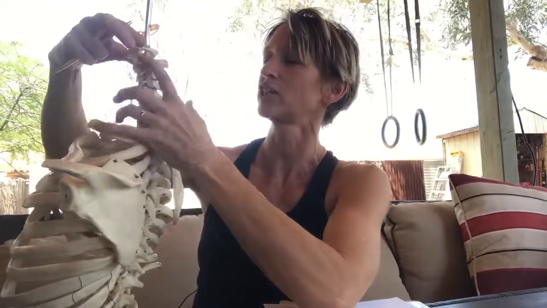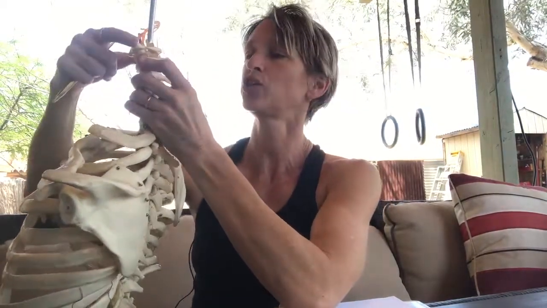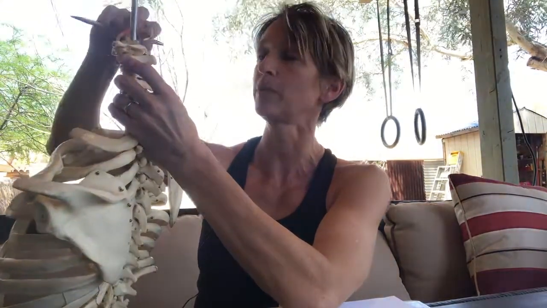C2 is the one that's called the axis, because that dens is like the axis of rotation. And so a rotation action happens there between C1 and C2. That joint between C1 and C2 is called the atlantoaxial joint. It's abbreviated the AA joint. And at the AA joint rotation happens, whereas at the AO joint between the atlas and the occiput, flexion and extension happens. At the atlantoaxial joint, rotation occurs, and that rotation happens around the dens of C2.